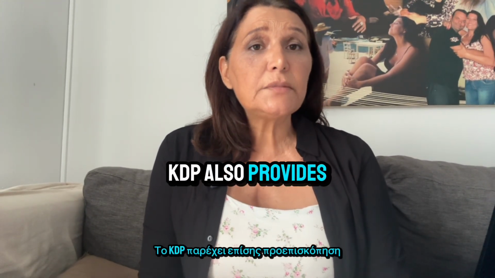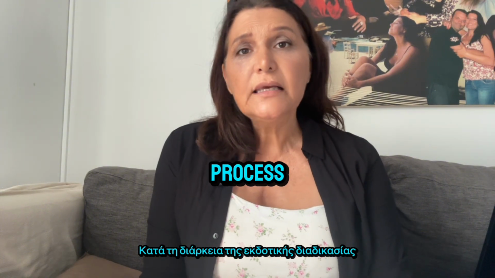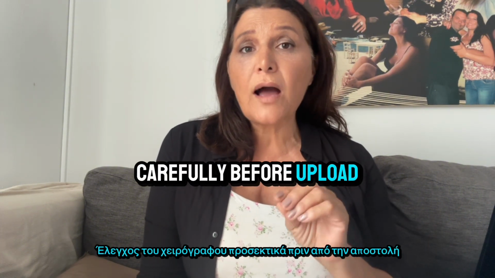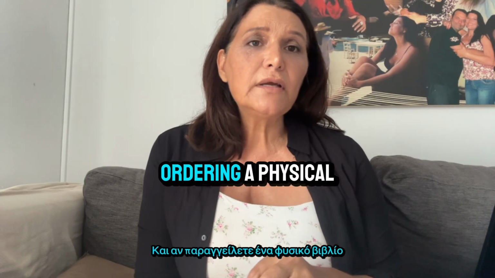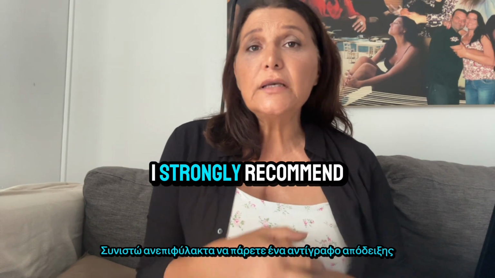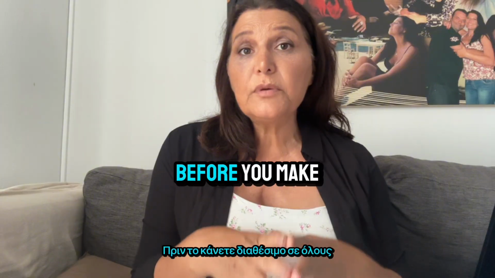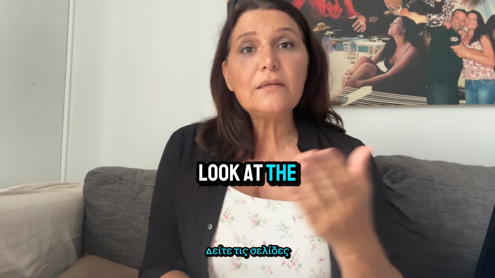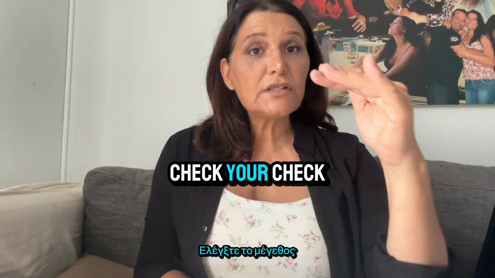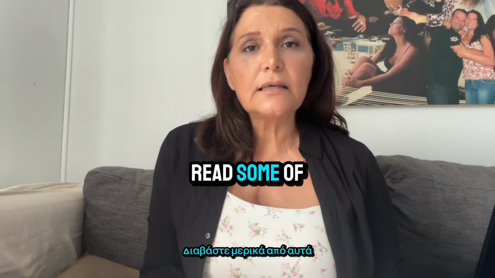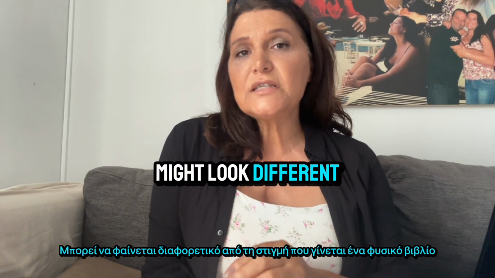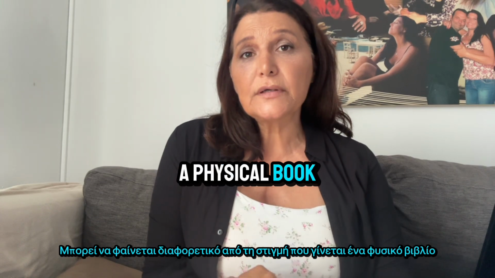KDP also provides previewing during the publishing process, and its print guidance recommends checking the manuscript carefully before upload. And if you're ordering a physical book, I strongly recommend getting a proof copy before you make it available to everybody. Hold your book, open it, look at the pages, check the size, read some of it. Because something that looked perfect on your laptop might look different once it becomes a physical book.